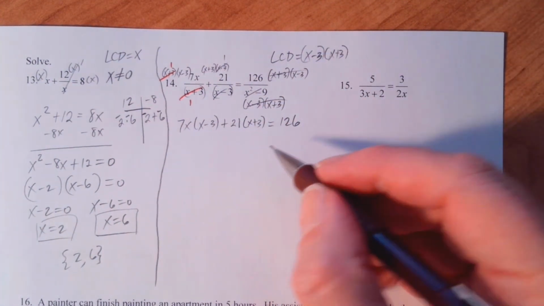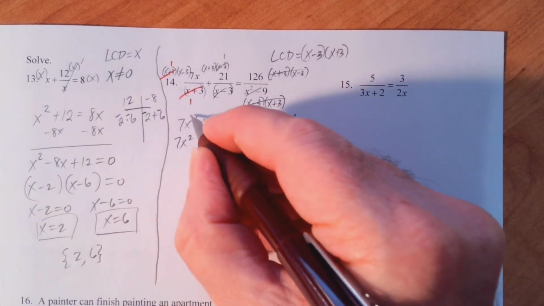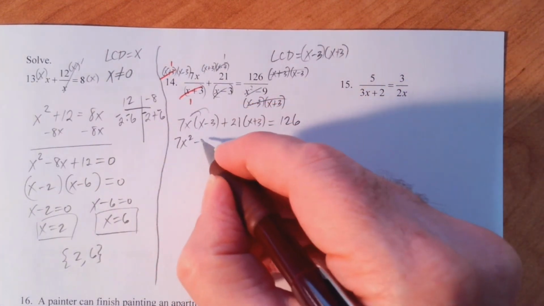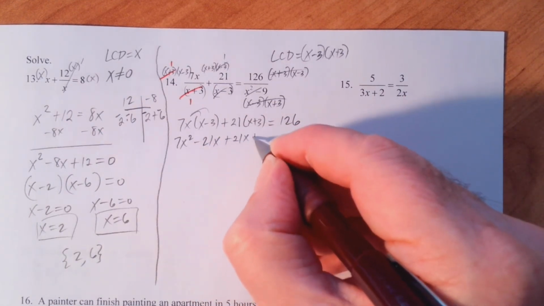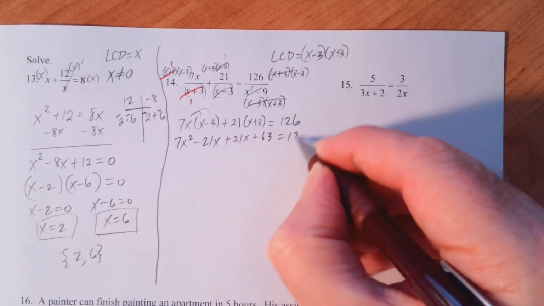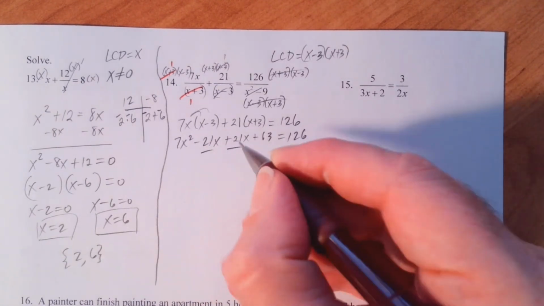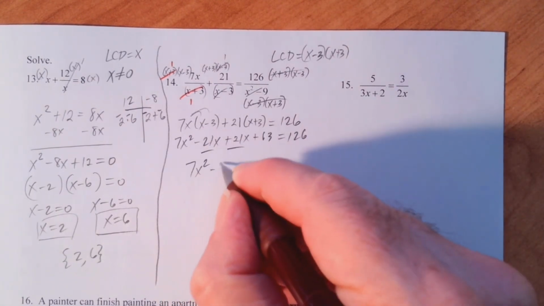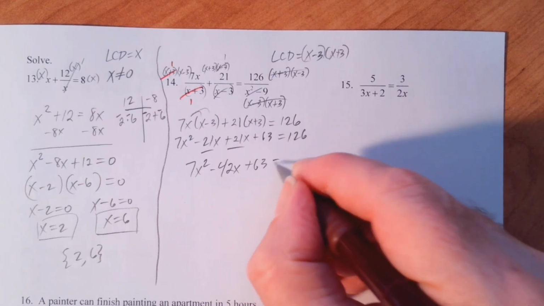Okay, so let's go ahead and distribute. We'll get 7x squared minus 21x plus 21x plus 63 equals 126. Notice these guys are like terms. We'll get 7x squared minus 42x plus 63.